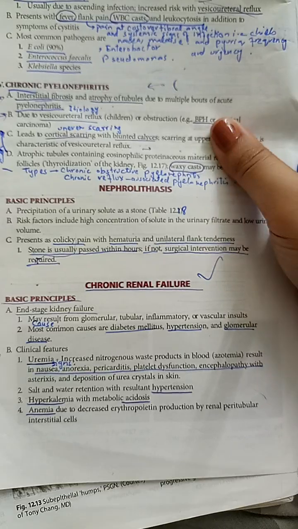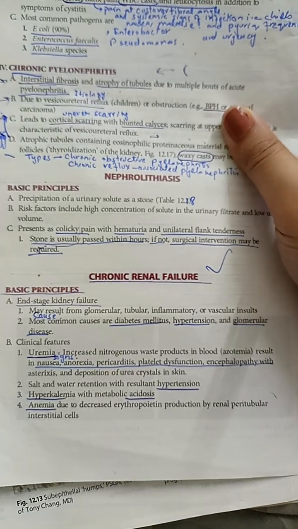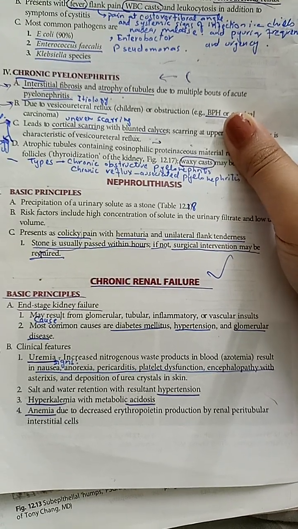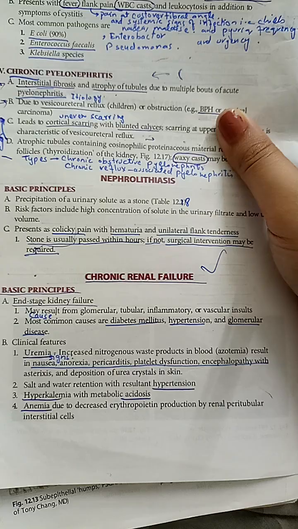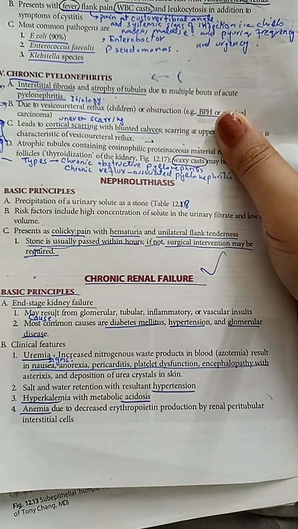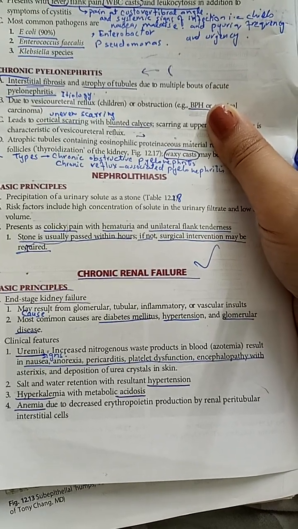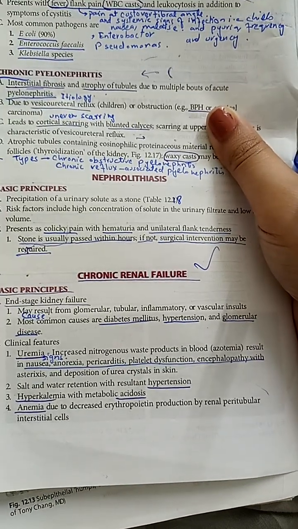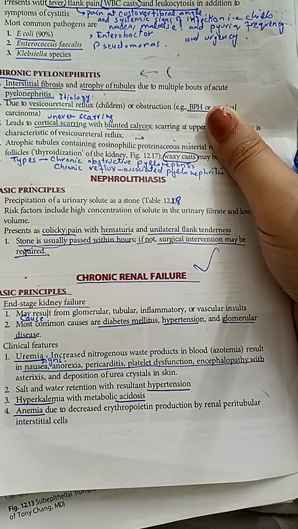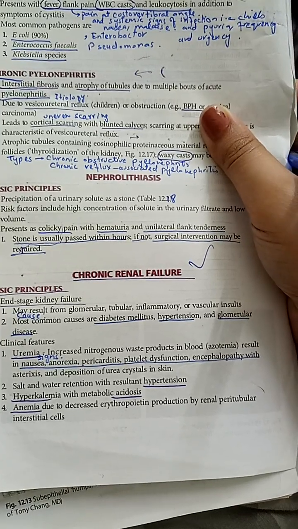Next topic is chronic renal failure. Okay, chronic renal failure is basically end stage kidney disease. It is an important topic. May result from glomerular, tubular, inflammatory, or vascular insults. Okay, end stage renal failure. So there you can have insult at any level of the kidney. First of all, starting from the glomerular, it may be because of any glomerular related disease, nephrotic, nephritic; tubular, it may be because of tubular necrosis; inflammatory, it will be because of pyelonephritis; and vascular insults, it may be because of angiitis or something like that. Most common causes are diabetes mellitus, hypertension, and glomerular disease. So these are the main causes: diabetes, hypertension, and glomerular disease.